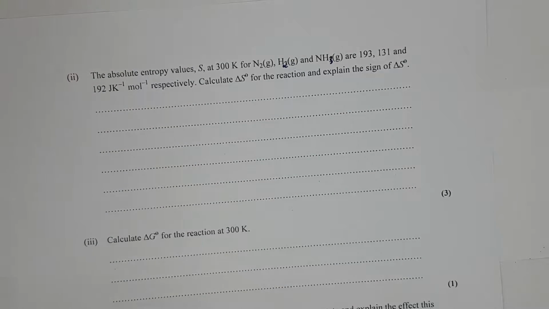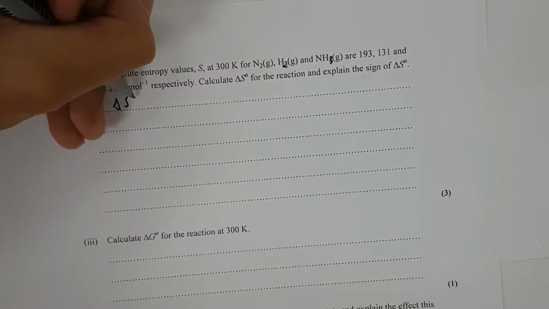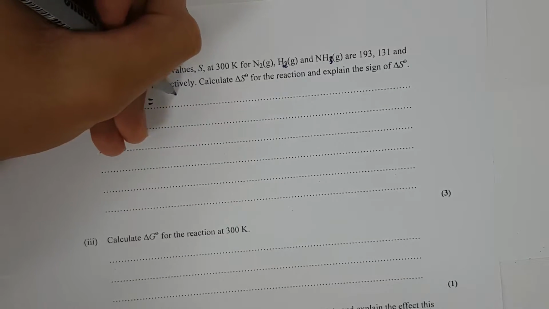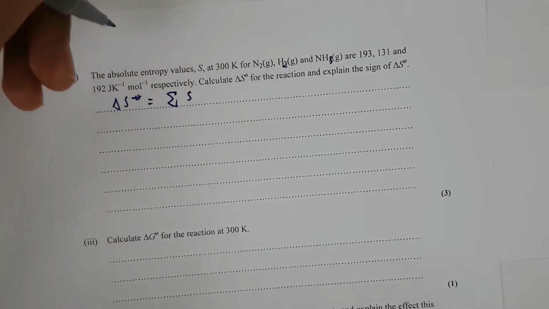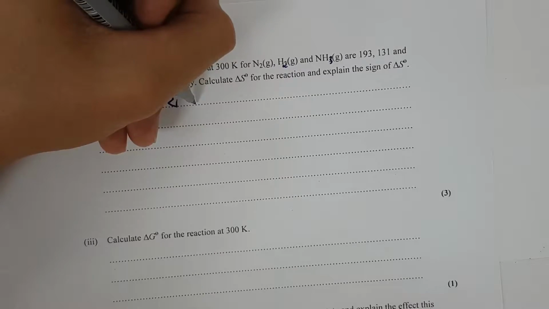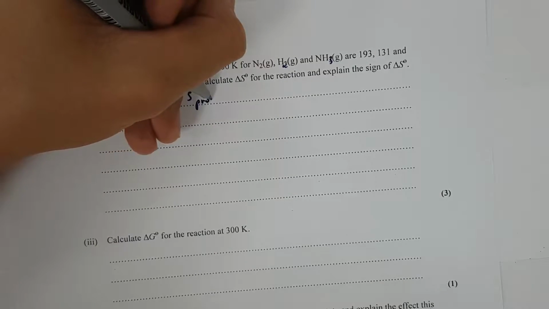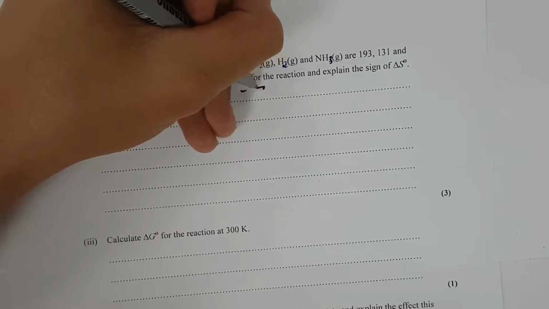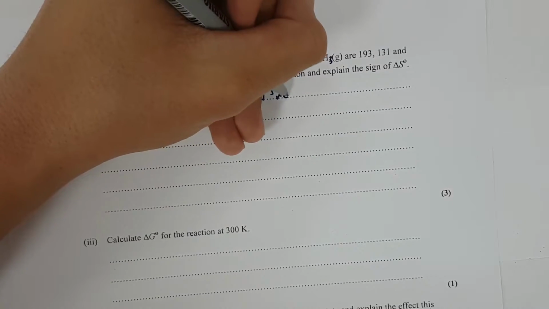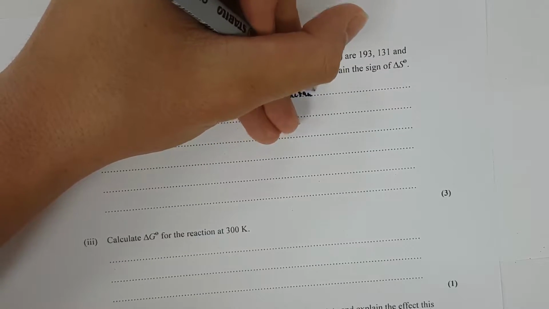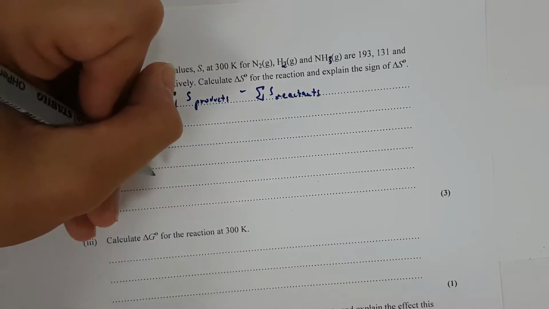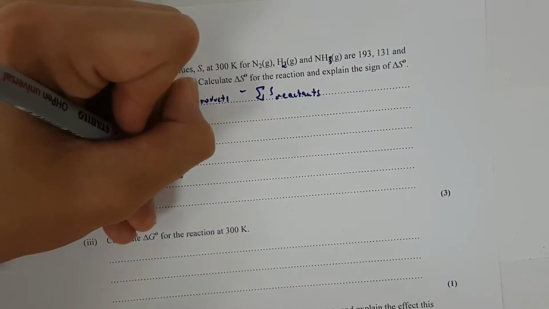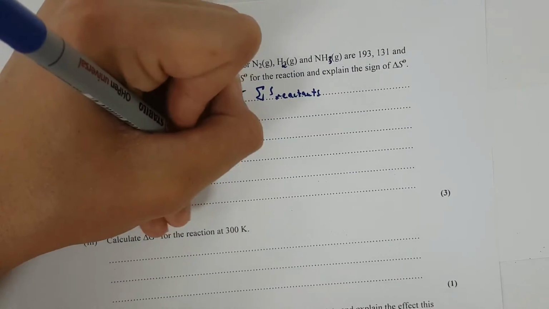So the formula for the delta S of a reaction is the sum of the S values of each of the products minus the S values of the reactants. And just to remind yourself of the formula, N2 plus 3H2 yields 2NH3.